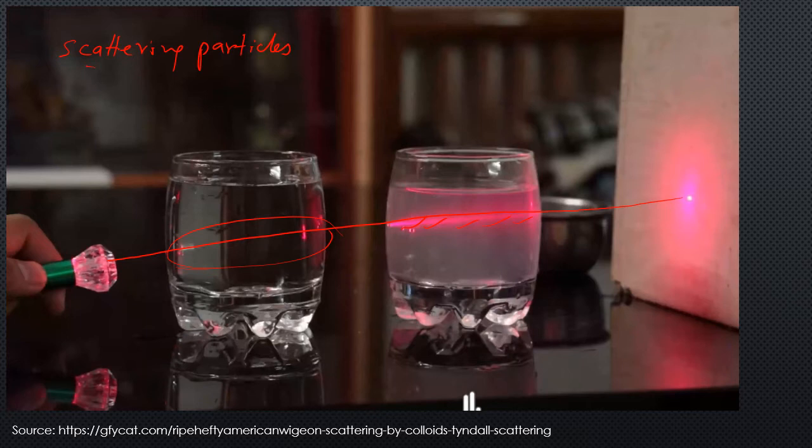If the size of the scattering particles is large enough, it can scatter all the lights. That's why in that case the scattered light will appear white. This is called the Tyndall effect. I hope this helps you to understand what a Tyndall effect is.